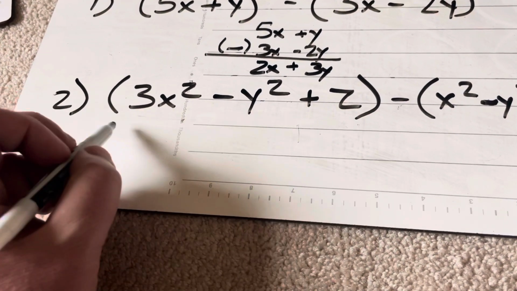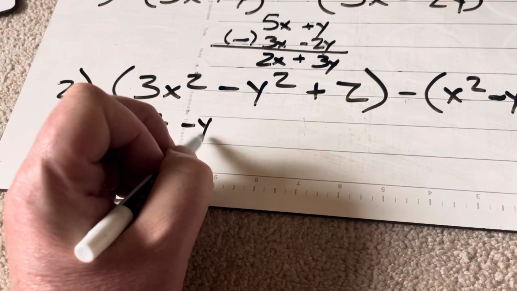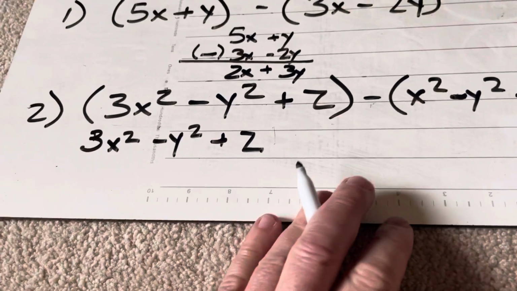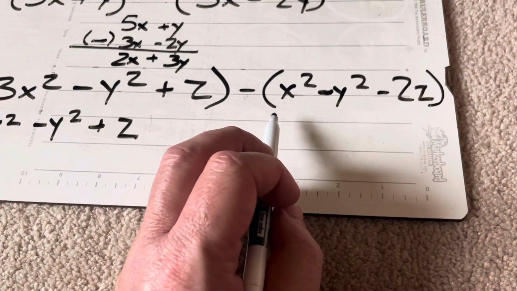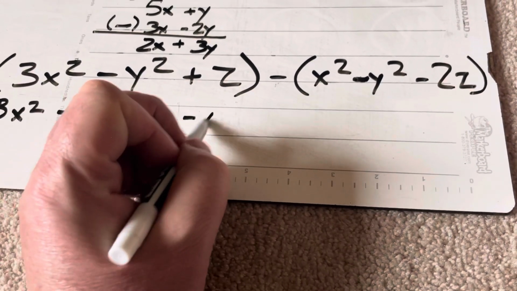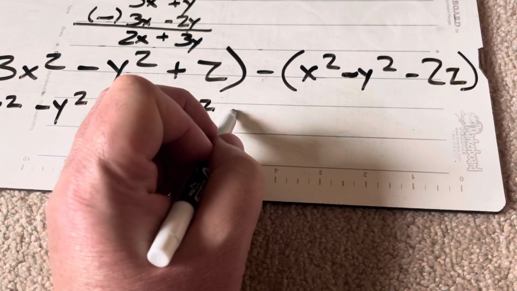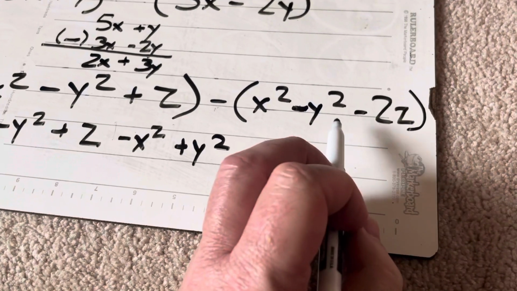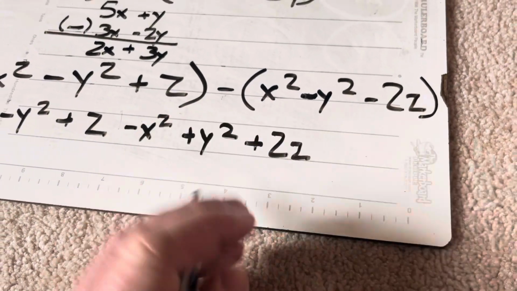When I multiply everything by a positive 1, it's still going to be a positive 3x squared. It's still going to be a negative y squared. And it's still going to be a plus z. Now remember, when I multiply everything by a negative 1, the signs change. Negative 1 times a positive 1 is going to be a negative x squared. Negative 1 times a negative y squared is going to be a plus y squared. And a negative 1 multiplied by a negative 2z is going to be a plus 2z.